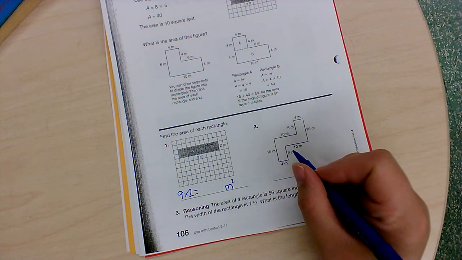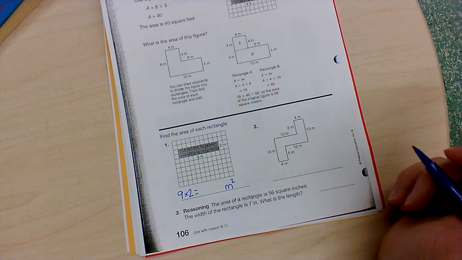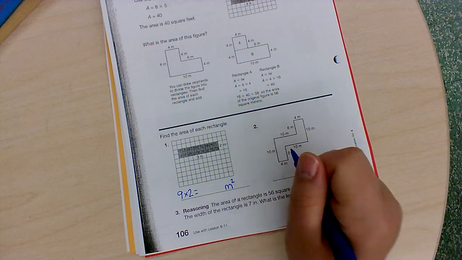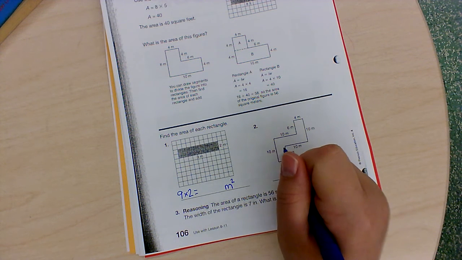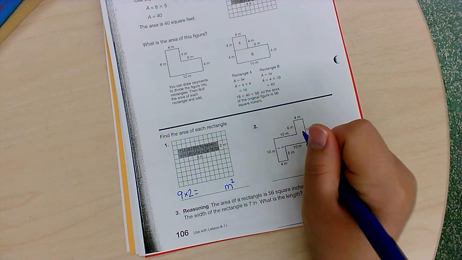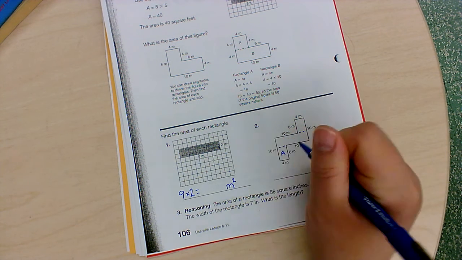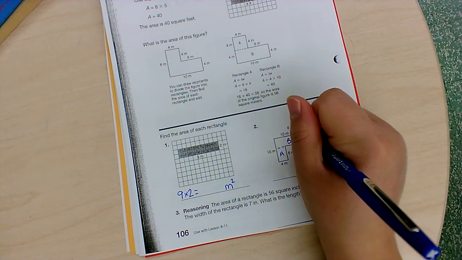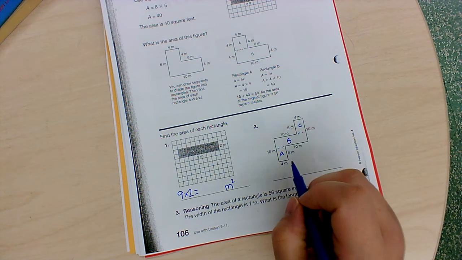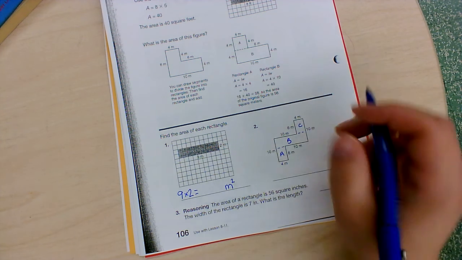This shape, we're going to break it up into smaller rectangles. A, B, C. So rectangle A is 4 by 6.